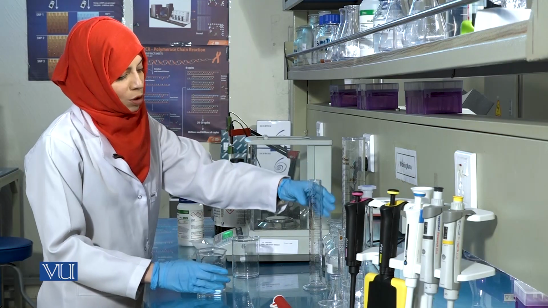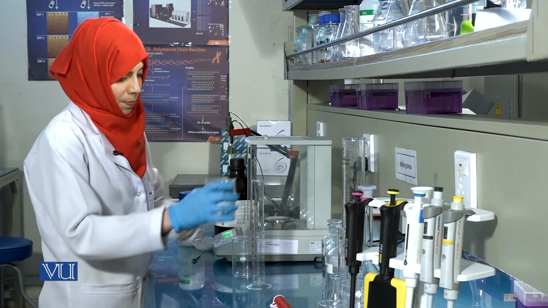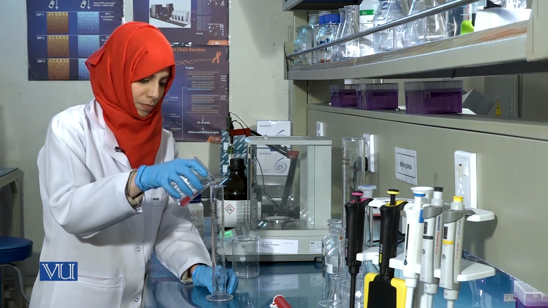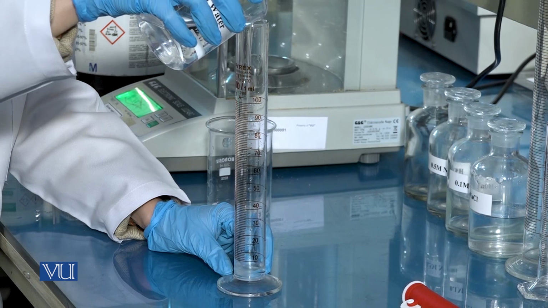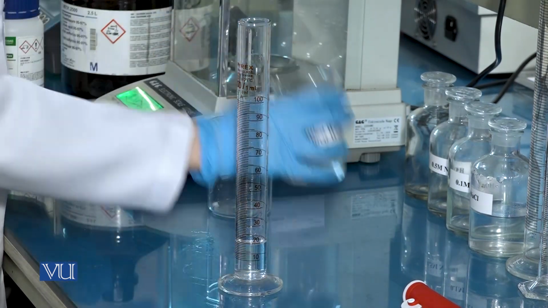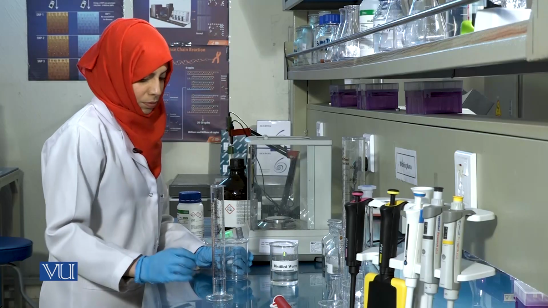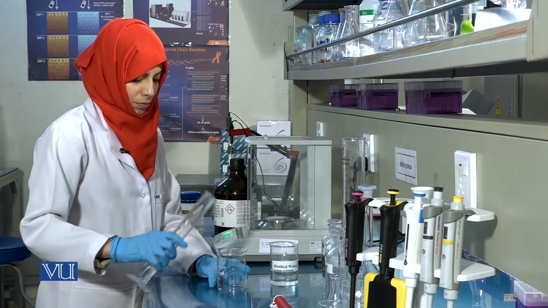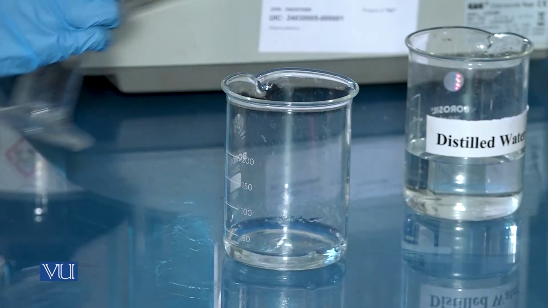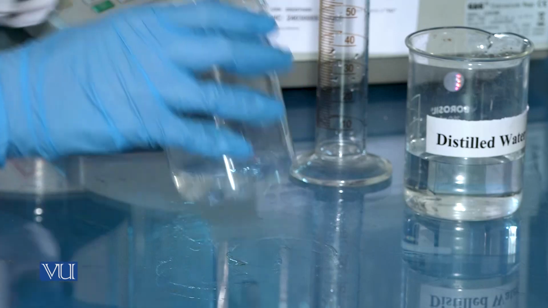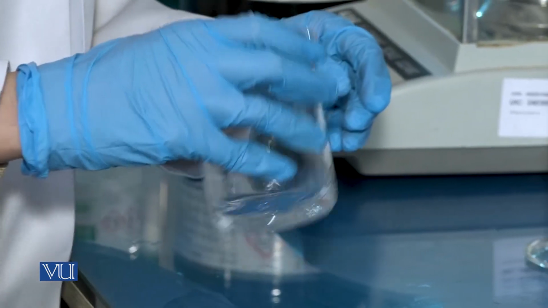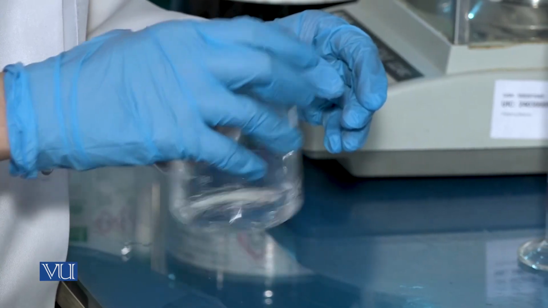Add approximately 20 ml of distilled water to this pellet. Mix the solution to dissolve the pellet.